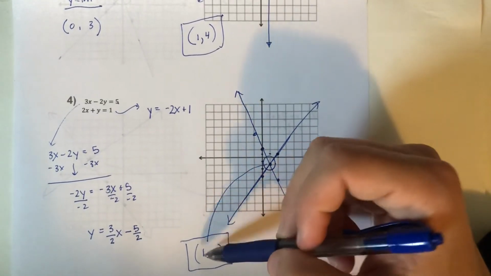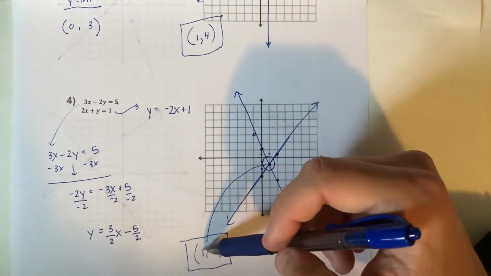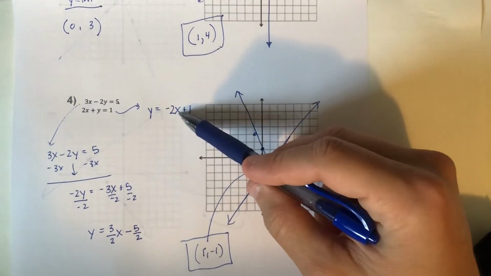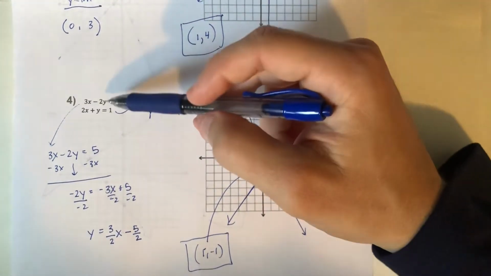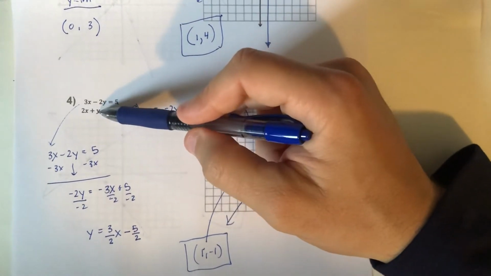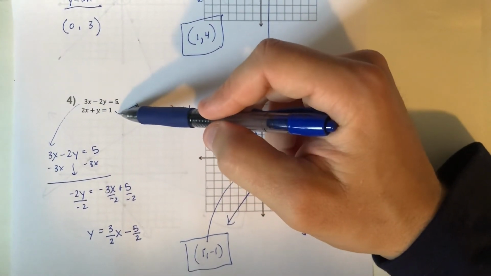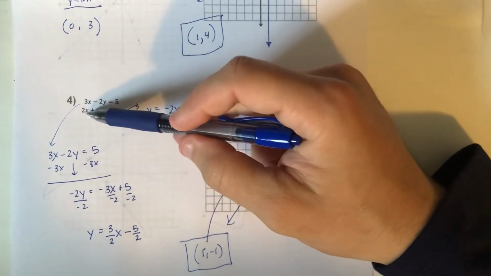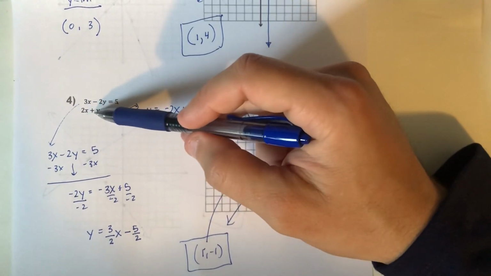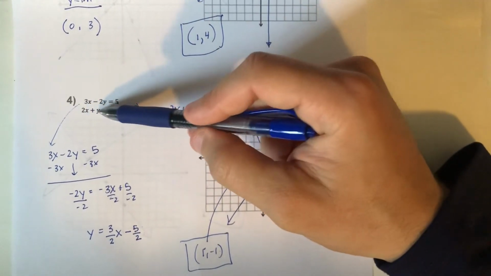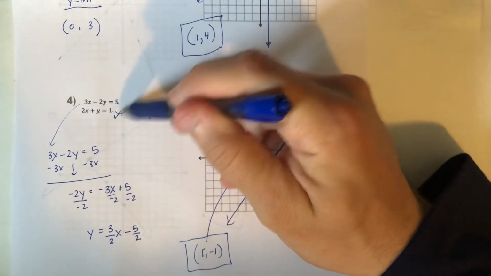Now, because of this weird question, you had your fraction and your decimal and you graphed it, it wouldn't be a bad idea to check this answer. Simply plug in the x value for x and the y for y and see if you get the answer. So if I plug a 1 in here, 2 times 1 is 2, plus a negative 1. 2 plus a negative 1 is 1. So it works for the bottom one.